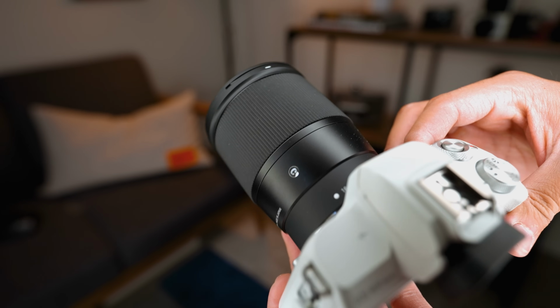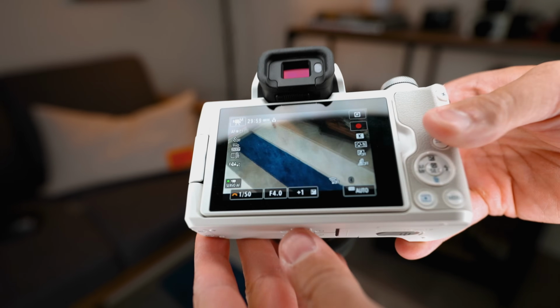Let me know down in the comments below what lens really kind of tickled your fancy. Is that weird to say? Which lens really caught your attention? Definitely gotta say the Sigma 16mm is one of my faves, and then that Viltrox adapter with the Nifty 50, one of my faves.